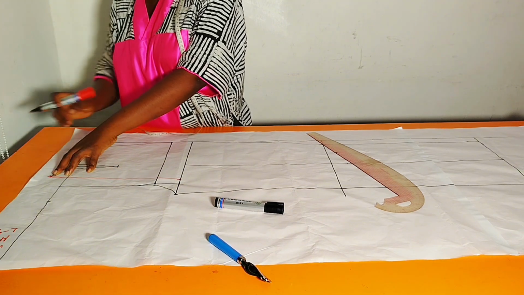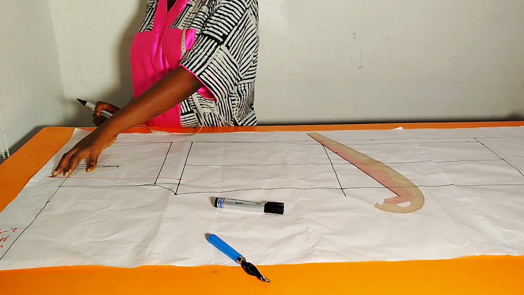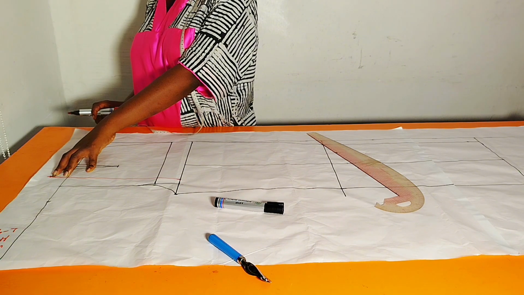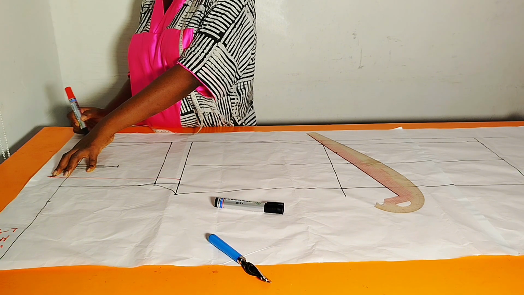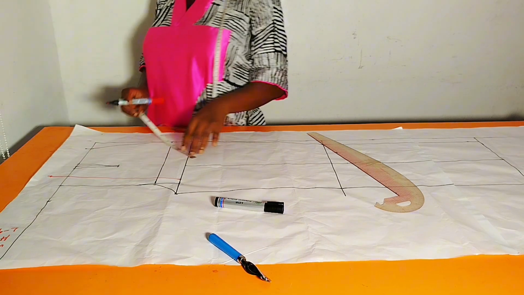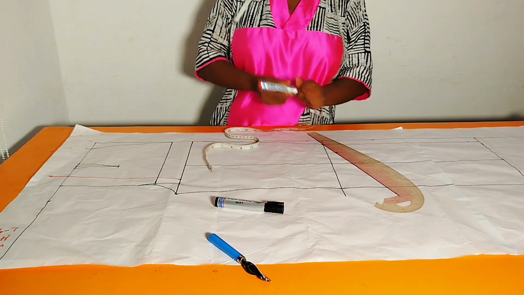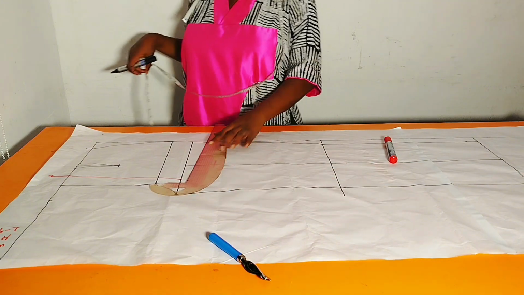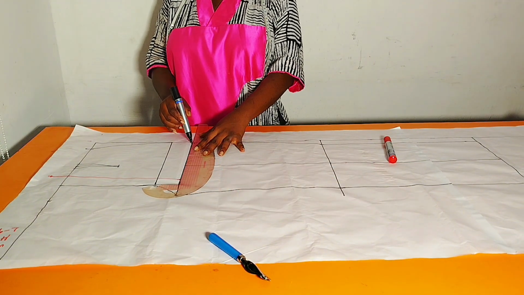This is our back pattern now. So the waist here is also 7.5 plus 1 inch for that. That's 8.5. So that's 8.5 here. Sorry, I need to extend the lines now for the back pattern. So I'll be extending these lines.